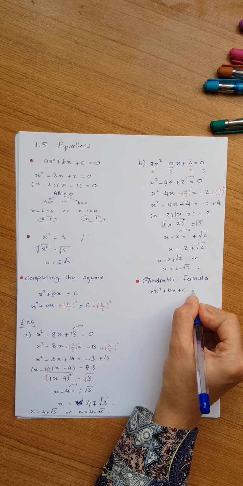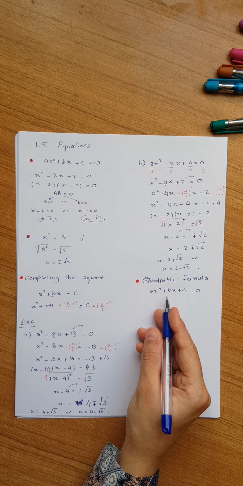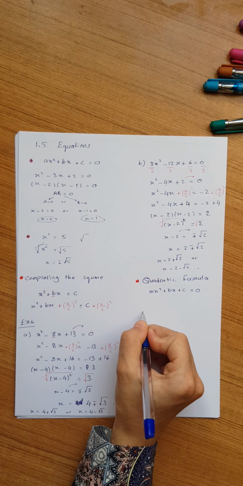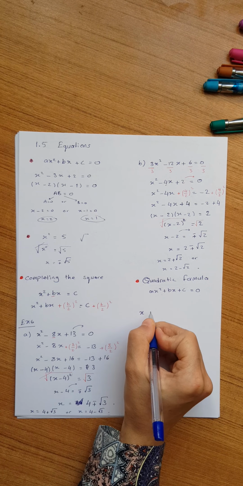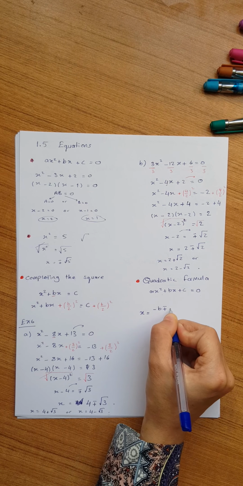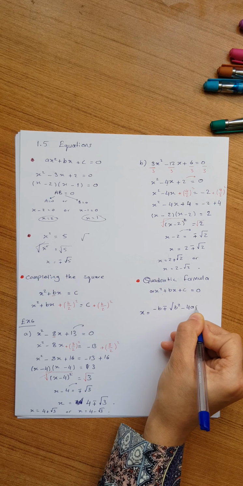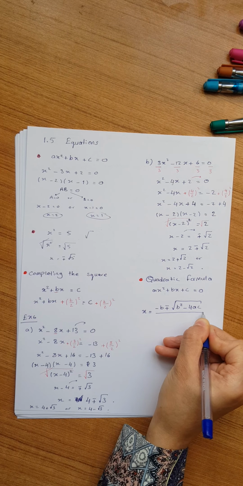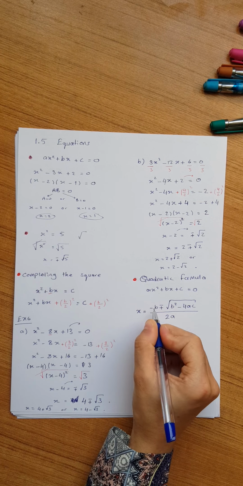So whenever we have got a quadratic equation, if it is factorized or not factorized, we can solve it by that rule. The rule is called the quadratic formula. That's what it is: minus b plus or minus the square root of b squared minus 4ac, all over 2a. What are those letters?